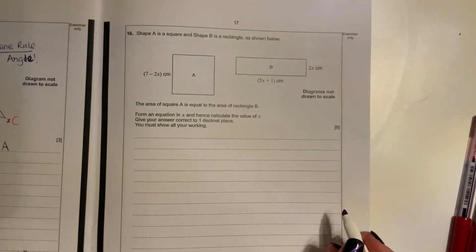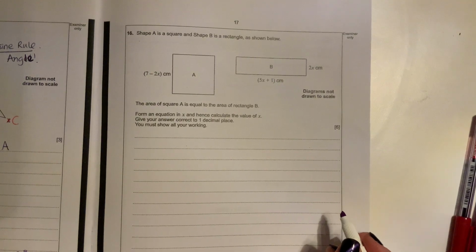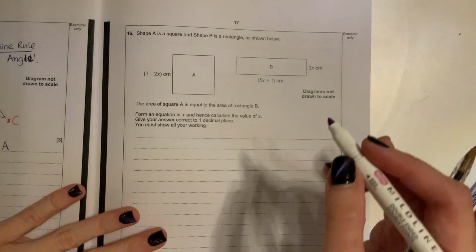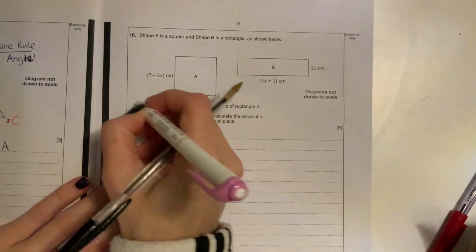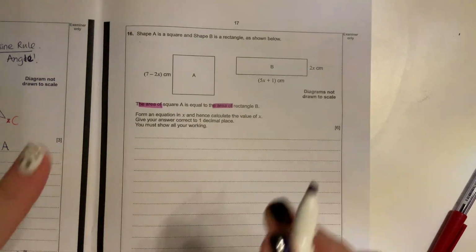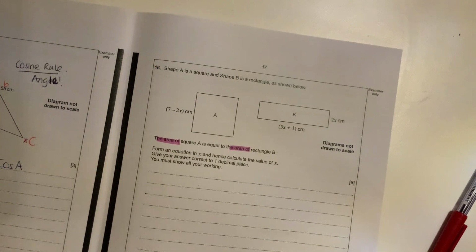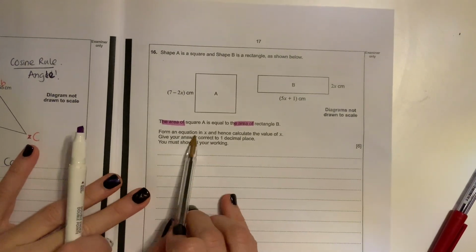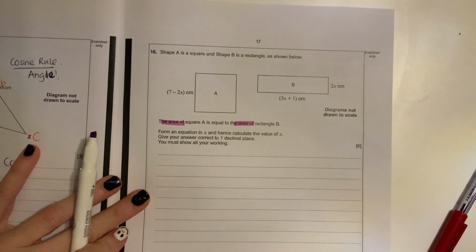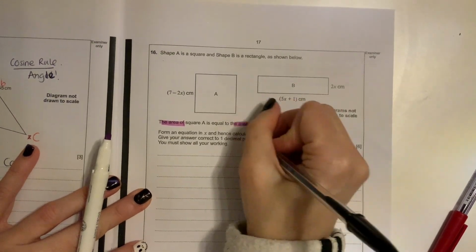Okay, question 16. Shape A is a square, shape B is a rectangle, shown below. The area of square A is equal to the area of rectangle B. So that's your key word there, is area. So I know I've got to work out the area of these two shapes. Then it says, form an equation in X and hence calculate the value of X. So I've got to form an equation and solve it. Okay, that's what that means.